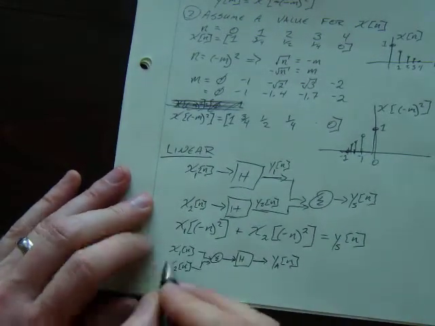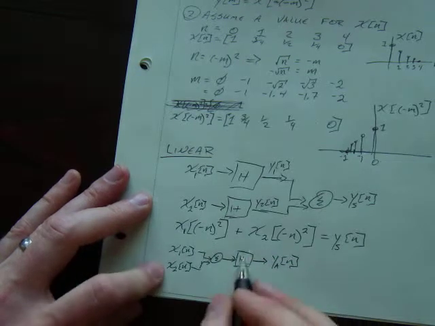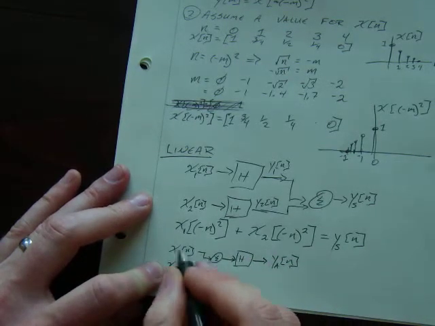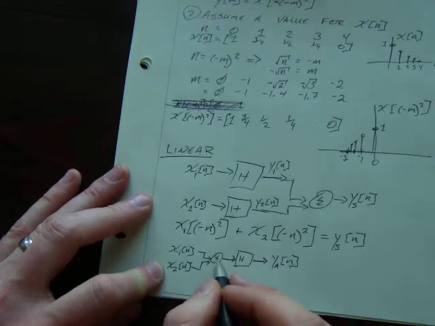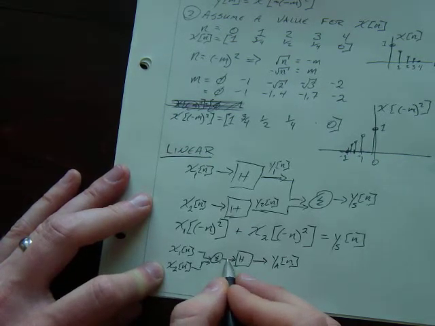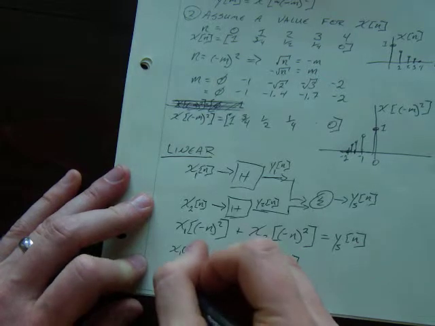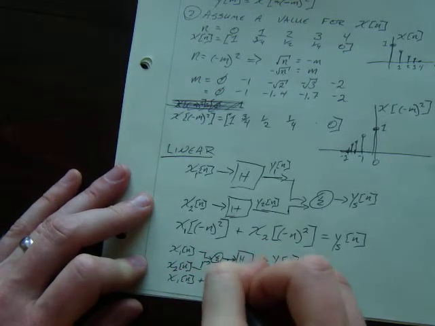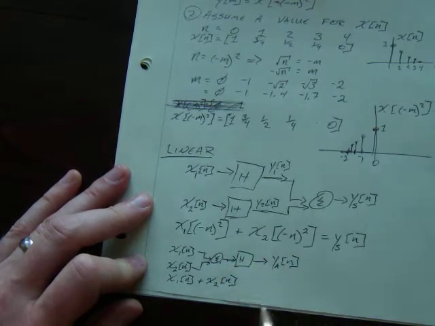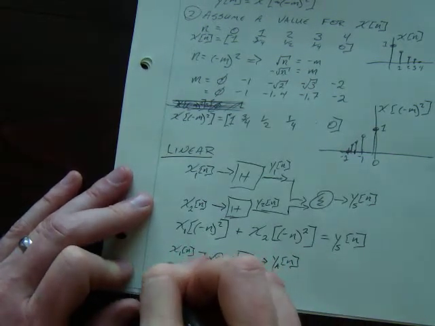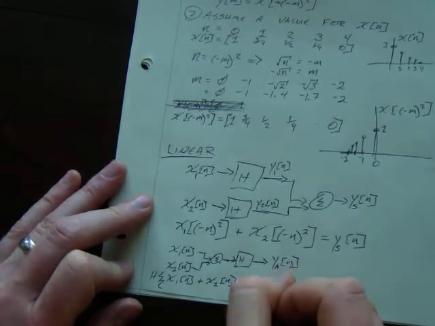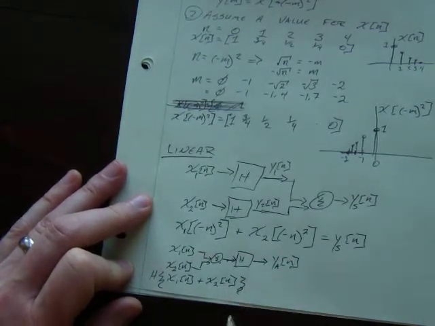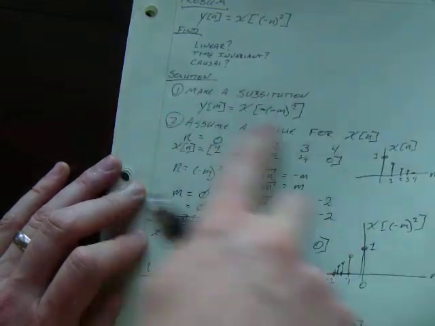Alright, so now if we do this, we can see that this is x1 of n, x2 of n, summation. So at this point in time, this would be equal to x1 of n plus x2 of n, and h is going to act on all of that quantity passing through here in one instance. So we have to plug this in to this original equation that's up here.